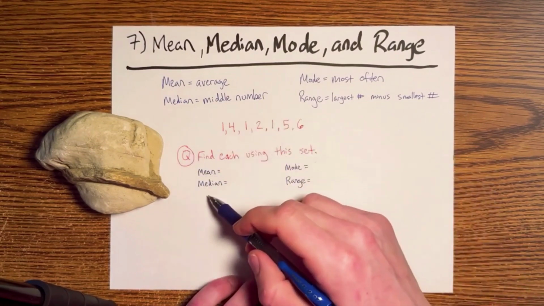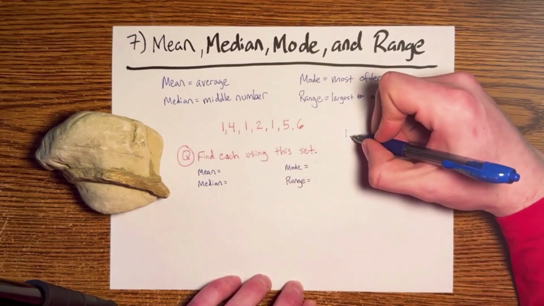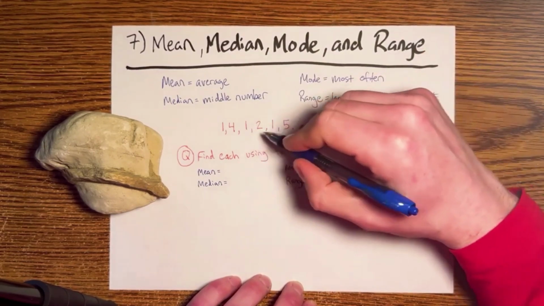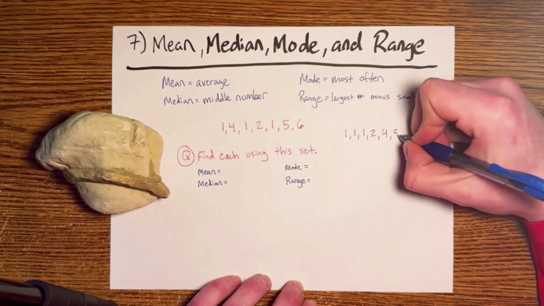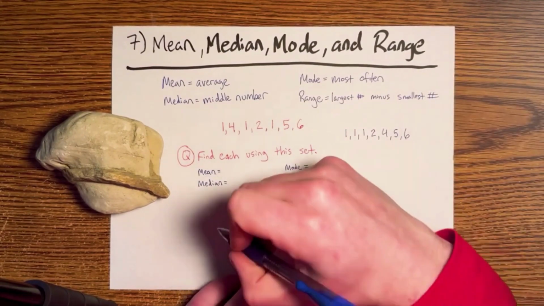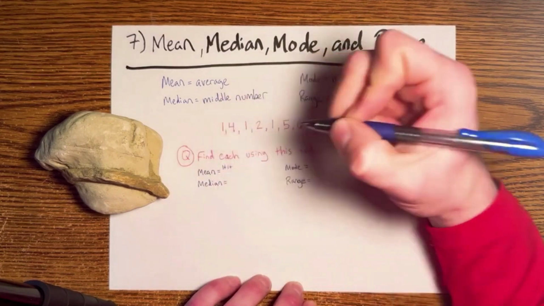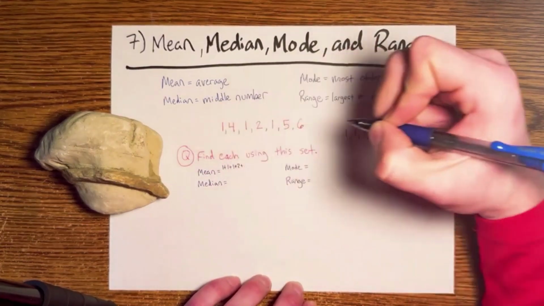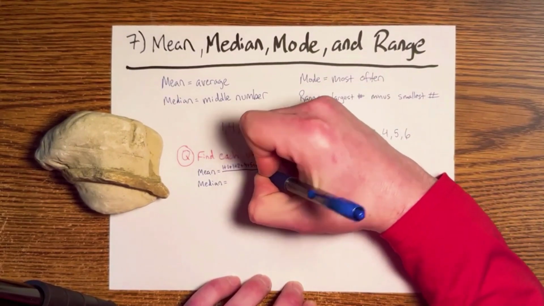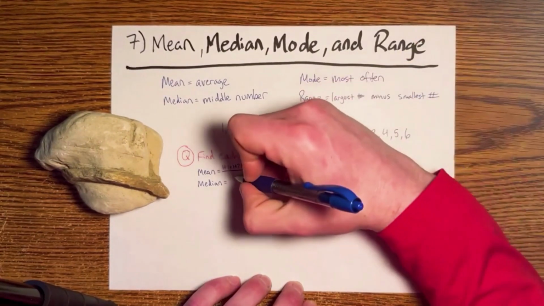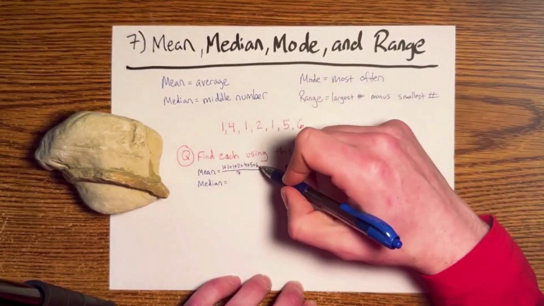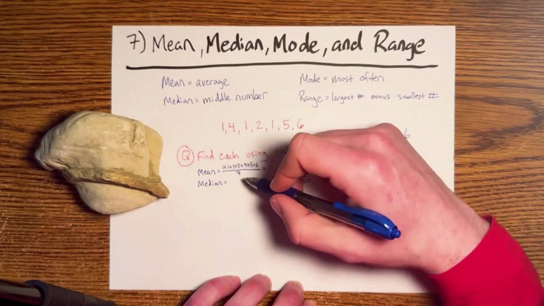So first I'm going to arrange this in order. So we have 1, 1, 1, 2, 4, 5, 6. Once I have that, the mean is going to be the average of all of the numbers, so I'll do 1 plus 1 plus 1 plus 2 plus 4 plus 5 plus 6, and then divide that by the total number, which there's 7 of them, and we will find out that just plug in those numbers, divide by 7, you'll have the average answer.